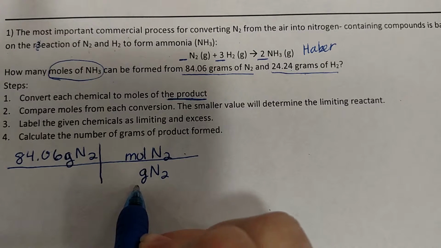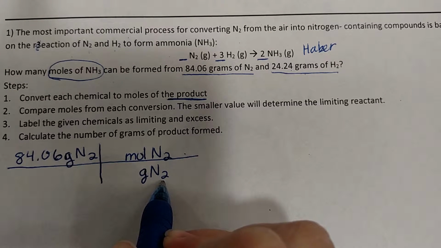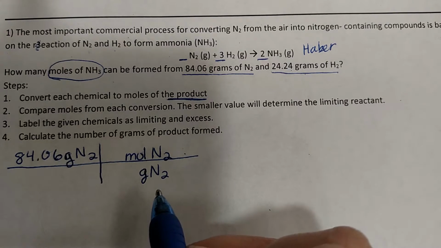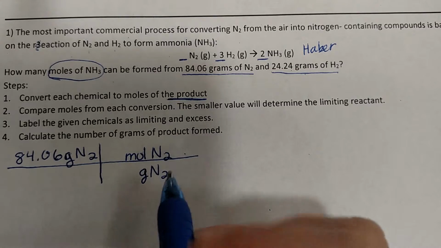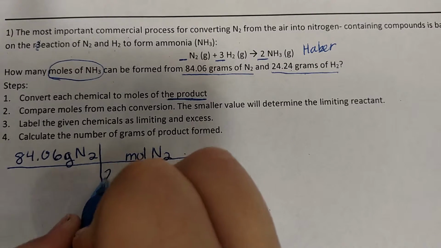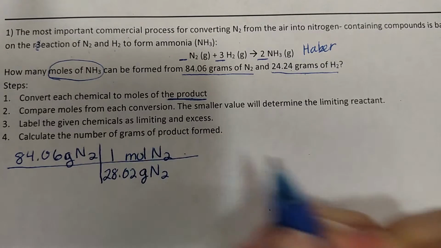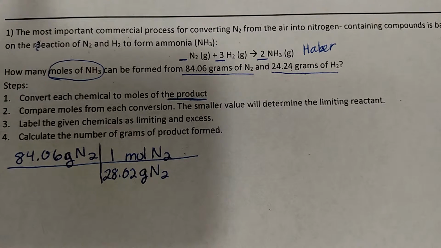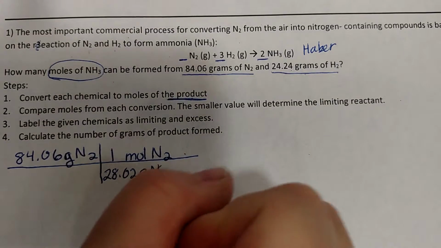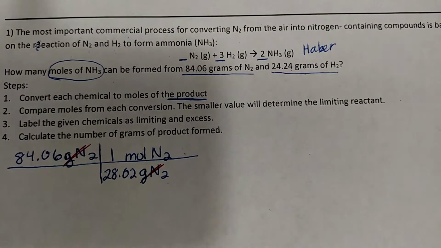So one nitrogen atom is 14.01 grams. So 14.01 plus 14.01 gives us 28.02 grams in 1 mole of nitrogen. So that allows us to go ahead and cancel out our grams of nitrogen, and we can move on to the next part of the conversion.